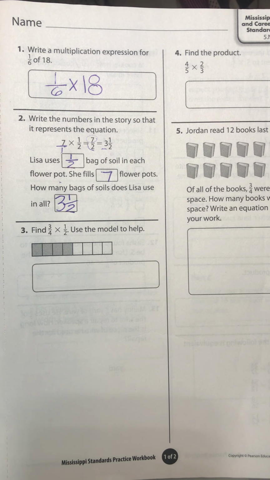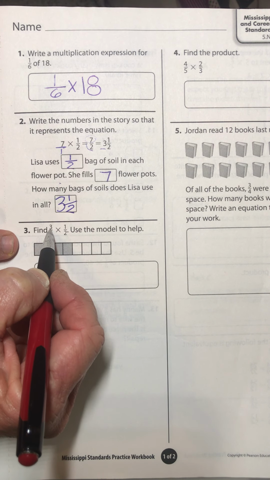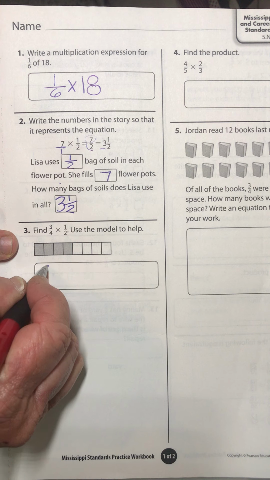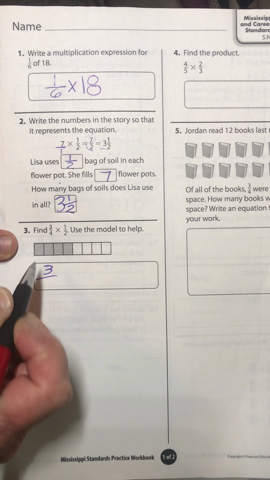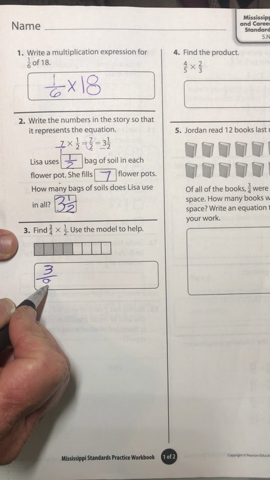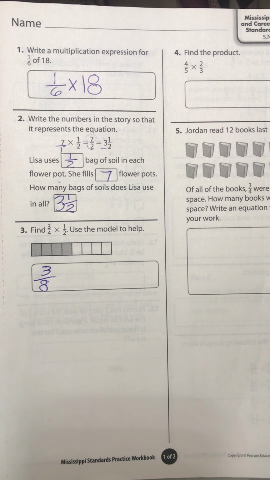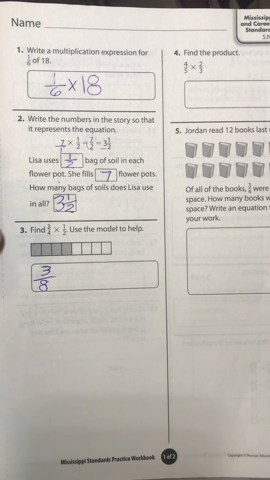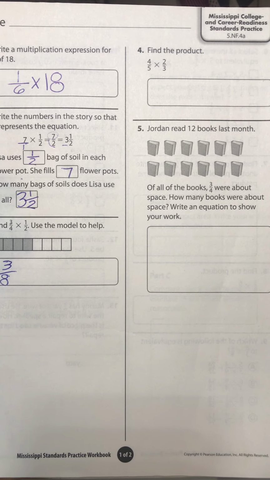All right, then on number 3, I kind of left you a message and said, sometimes we don't always understand the models, and even if we don't understand the models, they gave us a problem and we can still solve the problem. So we can go through and multiply straight across. So 3 times 1 would give me 3, and 4 times 2 would give me 8. So I would end up with 3/8. And so half of that 3/4 would end up being the 3/8. Okay? All right.